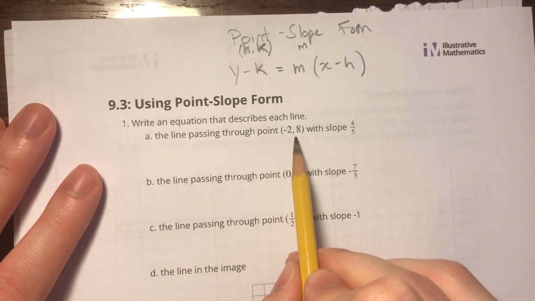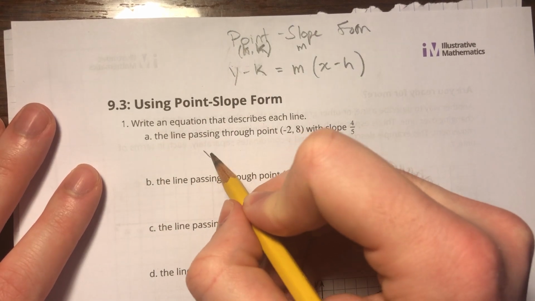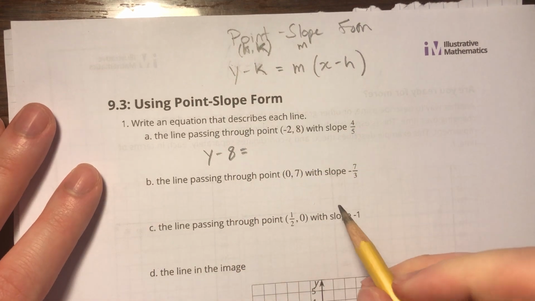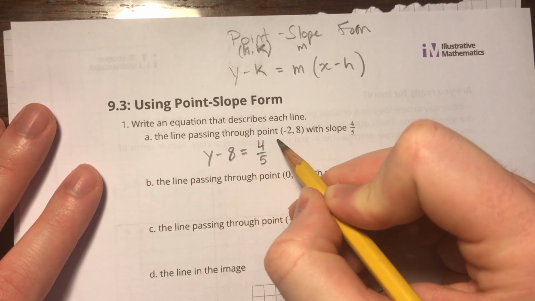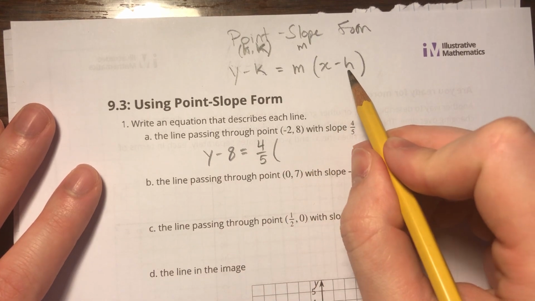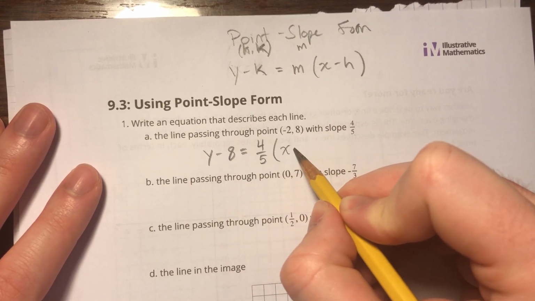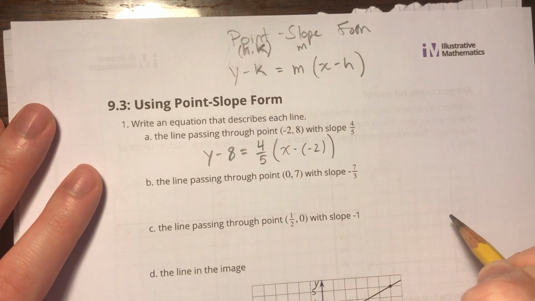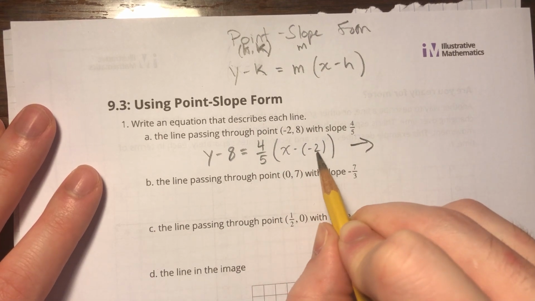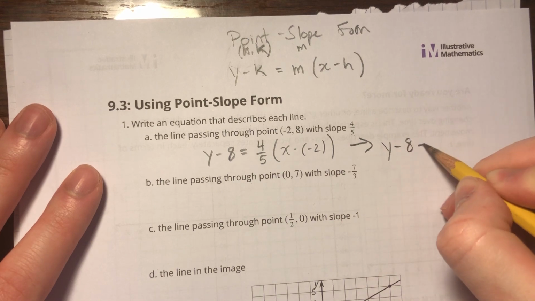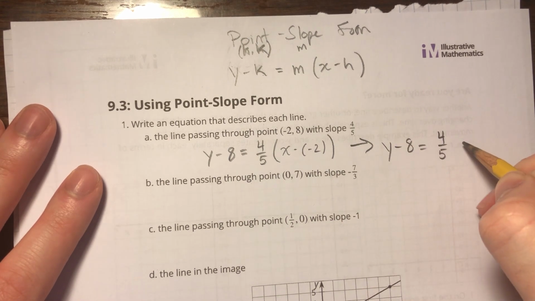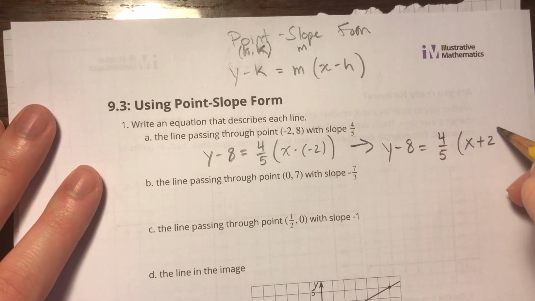So I'm going to plug in 8 for k, and I'm going to plug in 4/5 for m, and I'm going to plug in -2 for h. Simplified, because I want to get rid of these inside parentheses here, I have y minus 8 equals 4/5 x plus 2.